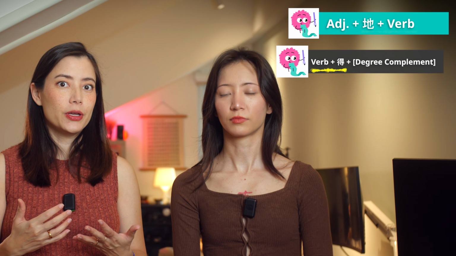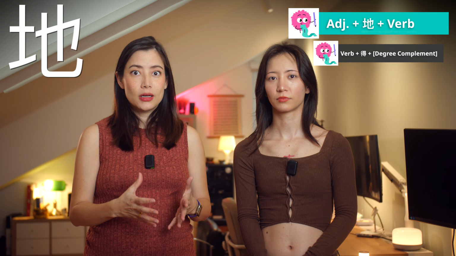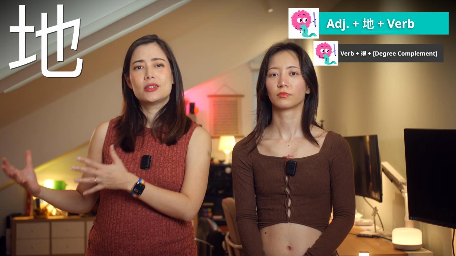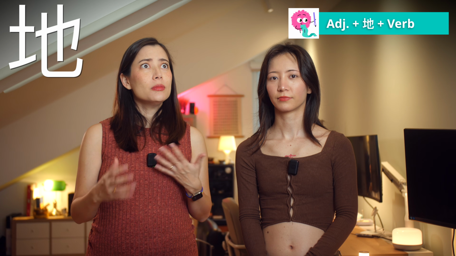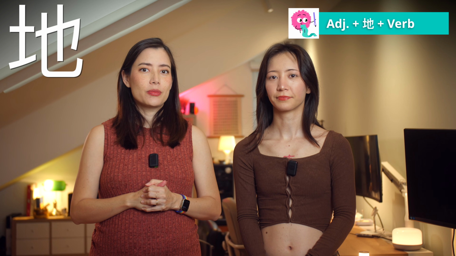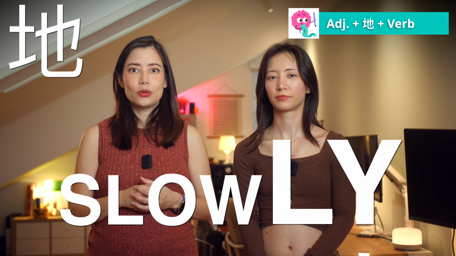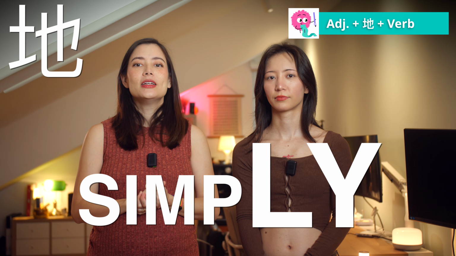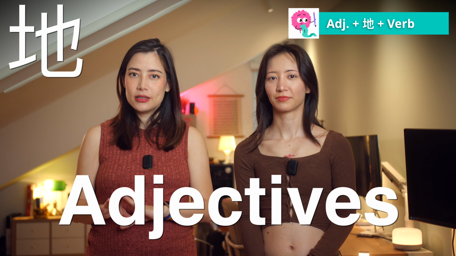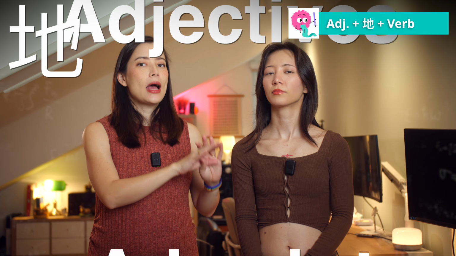To describe the degree. Here, this 地 is used before verbs to describe how something is done. So similar kind of to an ly in English. So something's done slowly or simply, right? And so to put it simply, it turns adjectives into adverbs.